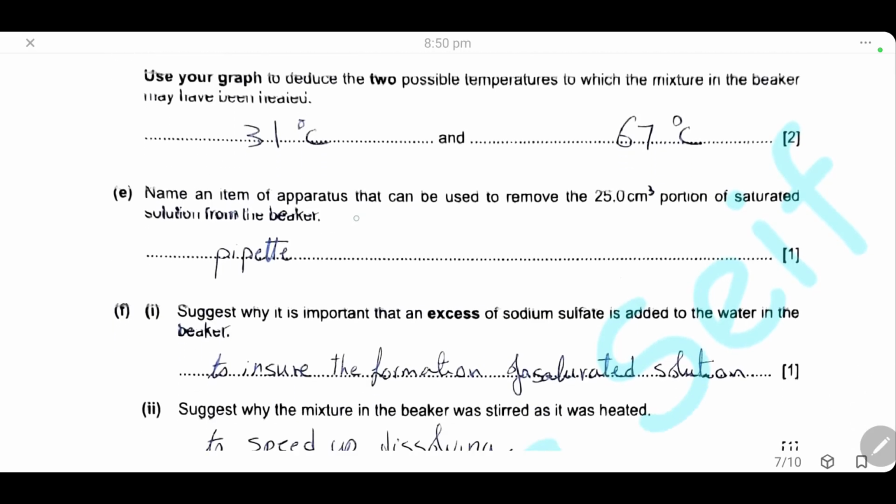Name the item of the apparatus that can be used to remove 25 centimeter cube portion of the saturated solution from the beaker. Here we want to remove exactly 25 centimeter cube, so we will use a pipette because it is very accurate. Suggest why it is important that an excess of sodium sulfate is added to the water in the beaker.